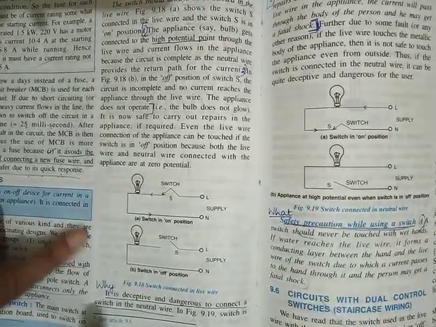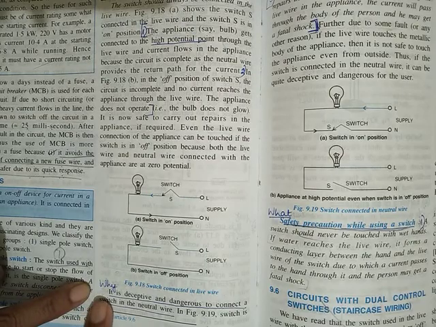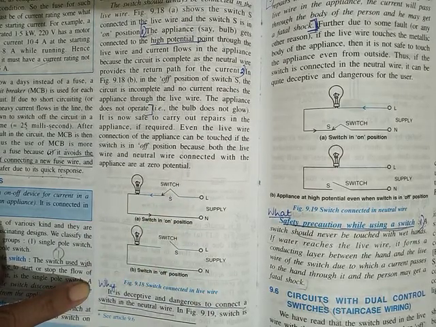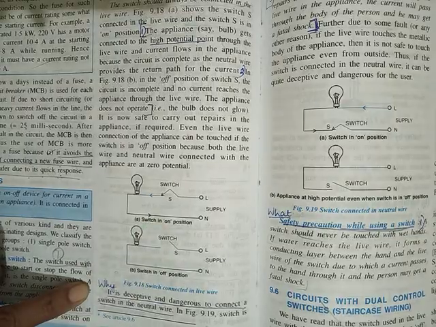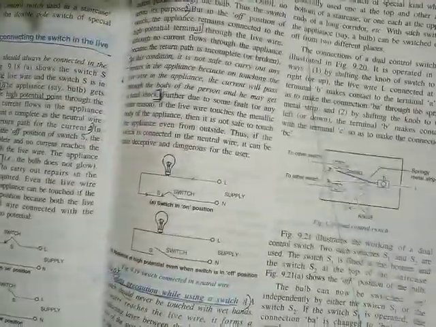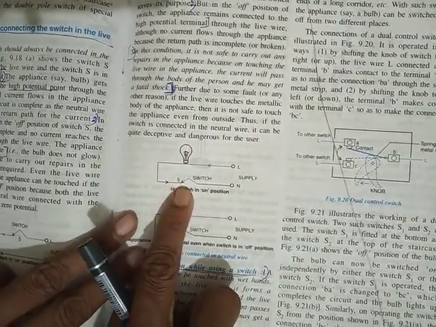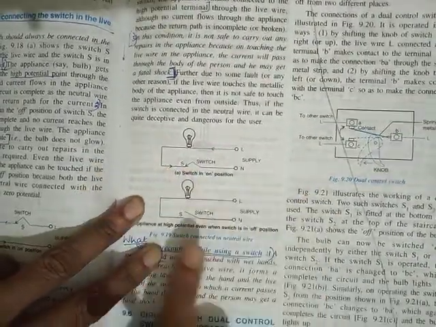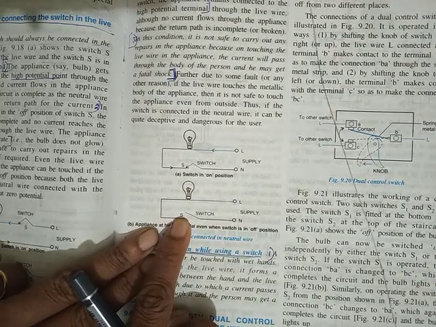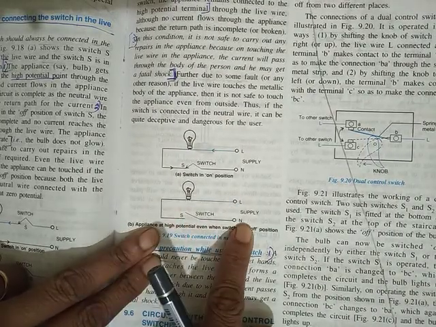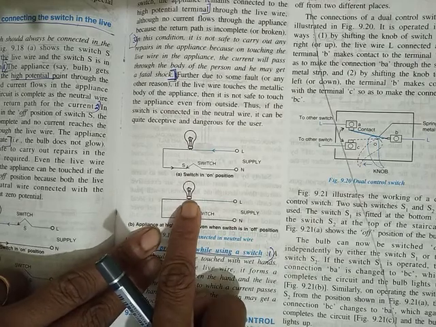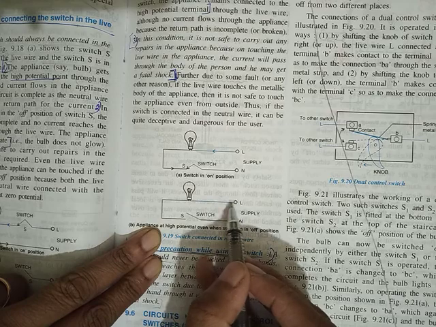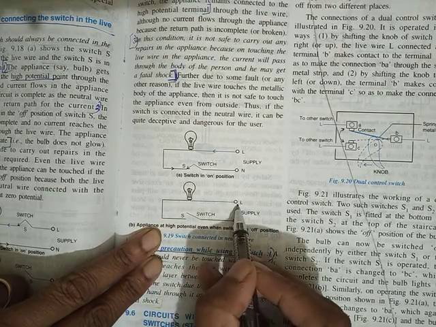Okay, now the next thing you should know is what will happen if the switch is connected in the neutral wire. So they've given the diagram here. This is in the on position. On position, no problem. Off position, when it is in off position, the bulb may not glow, but as we saw in the fuse, the appliance is connected to the live wire.